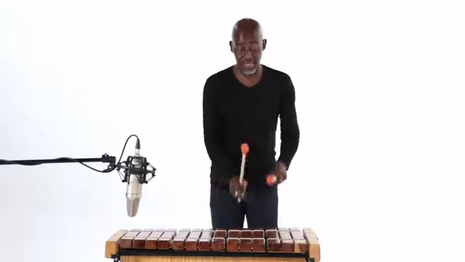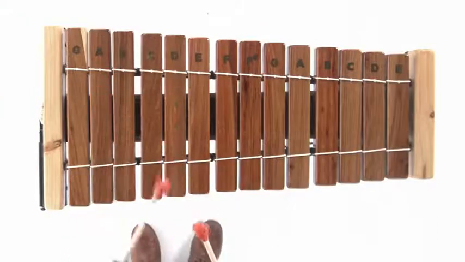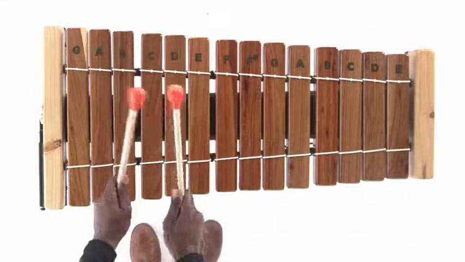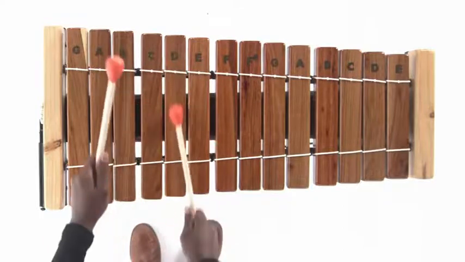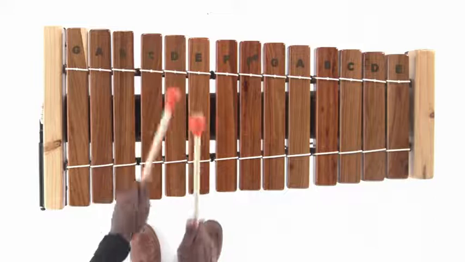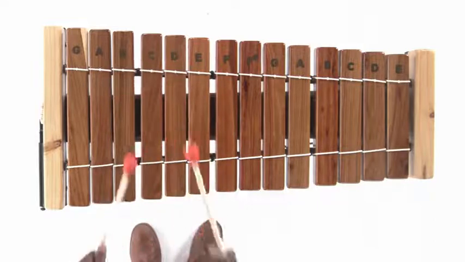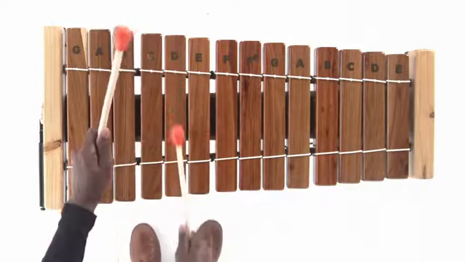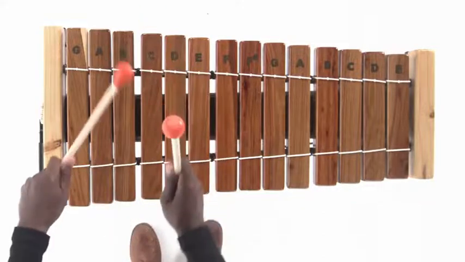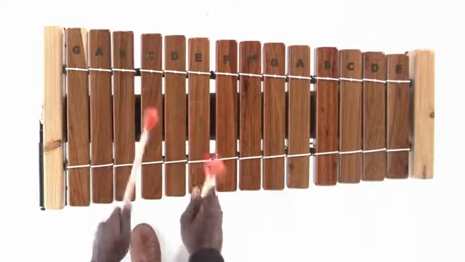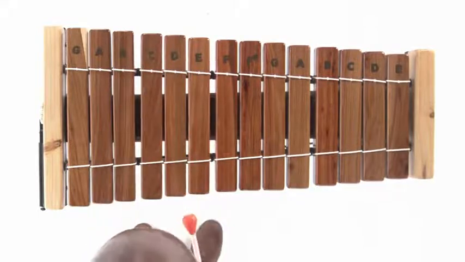Right, after that, C, C, C, C, C, D, C. One more time, C, C, C, C, C, D, C. C, C, C, C, C, D, C, D, D, D, D, E, C, D. One more time, C, C, C, C, C, D, C, D, D, D, D, E, C, D.